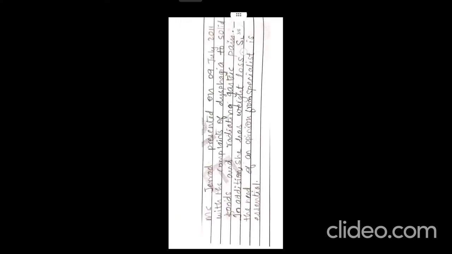Then you can add the sentence which I told you here. It's optional. You can write it either here or there: "She had an upper respiratory tract infection a few weeks ago and was treated with herbal medications. This may be the reason for her present complaint. So, the need of an opinion from a specialist is essential."